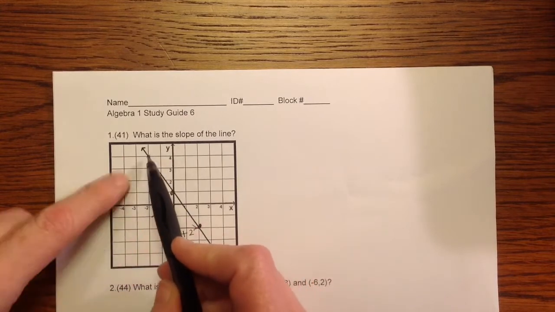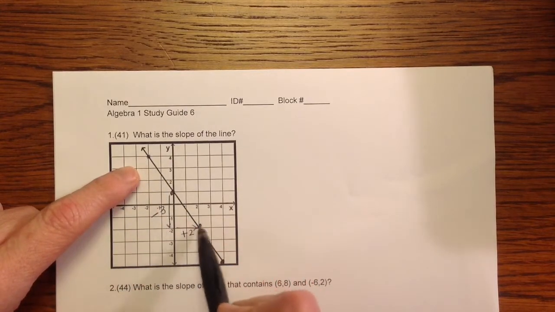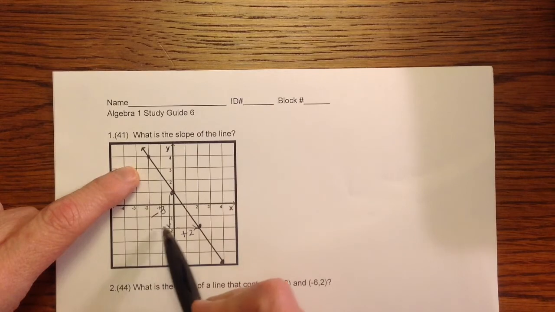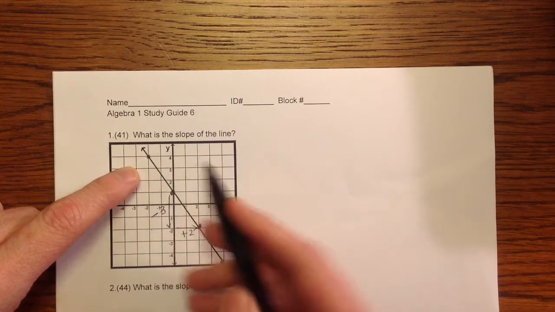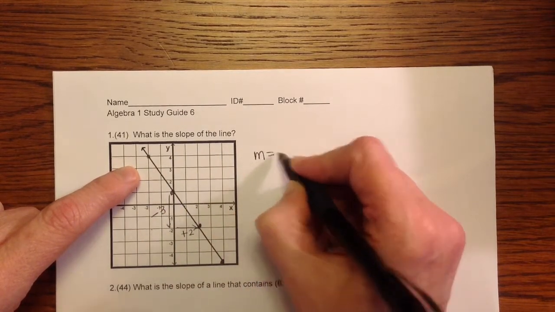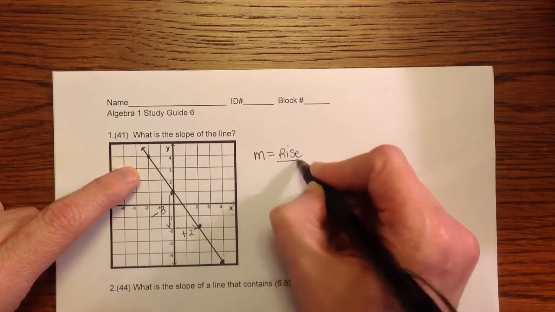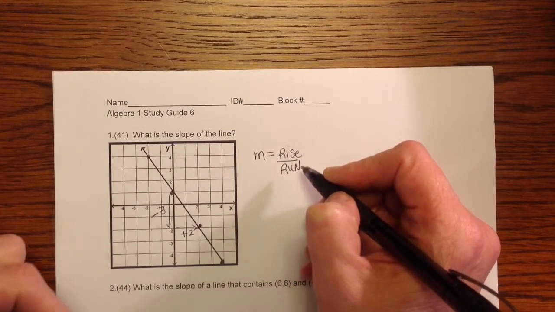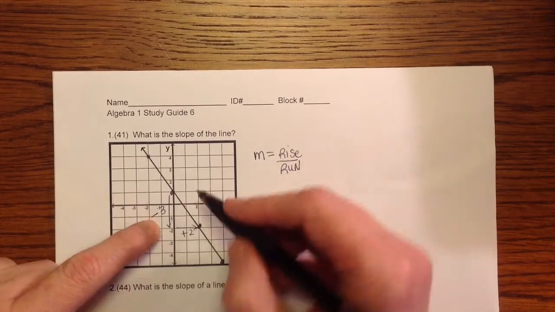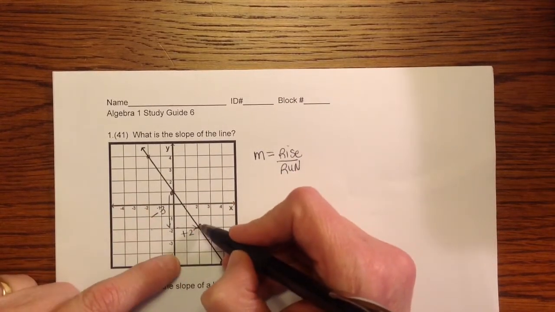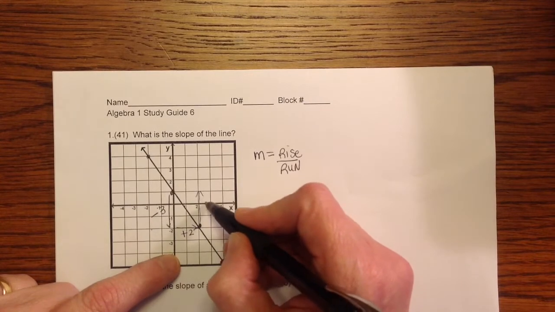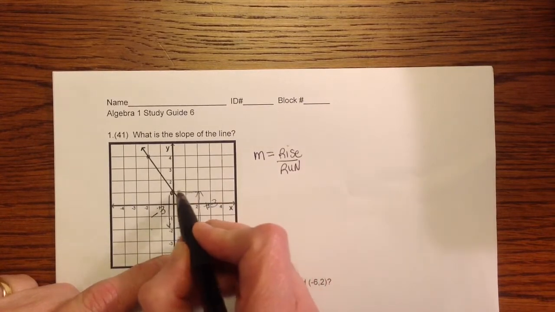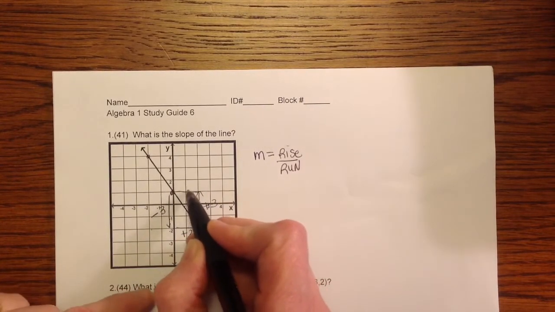Now, if I started up here and went down and then over, it would have been negative 6 over positive 2. Remember, slope is rise over run, which is your vertical change, your up and down change, over your horizontal change, your left to right. So either way you go, if I'd have gone up here, that would have been rise positive 2 and then run a negative 2.